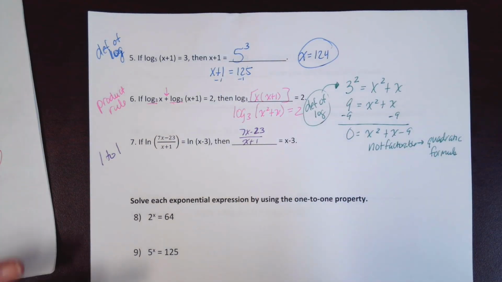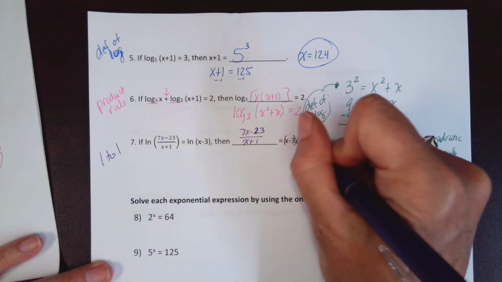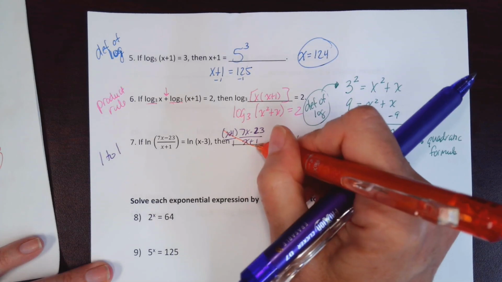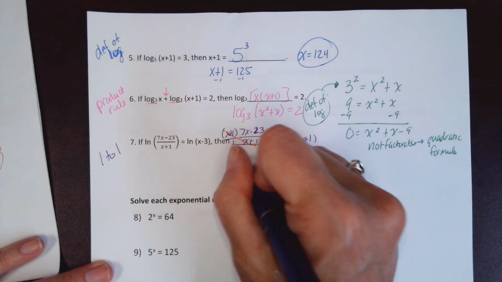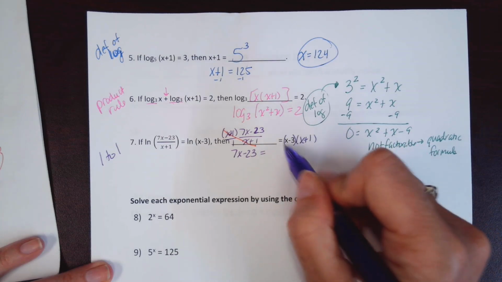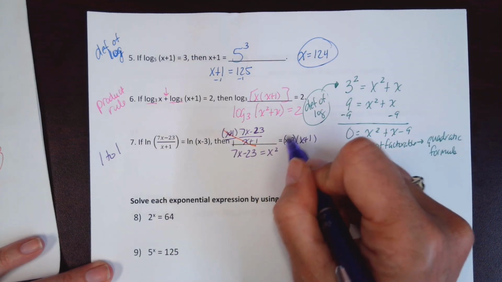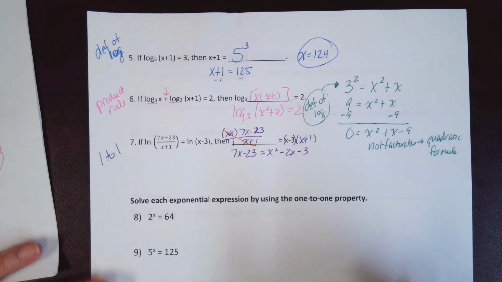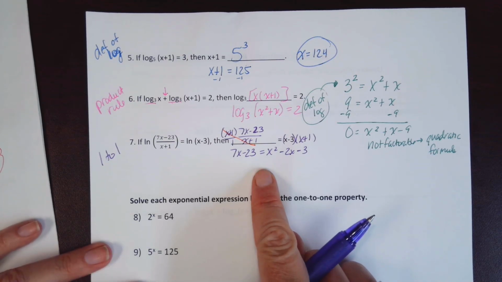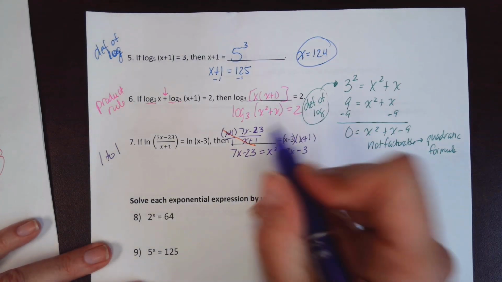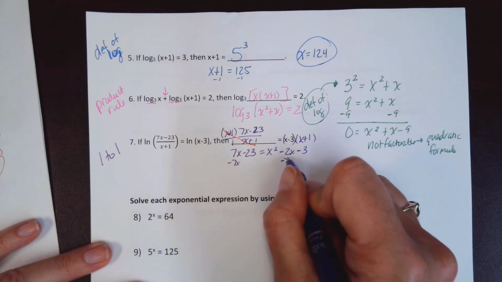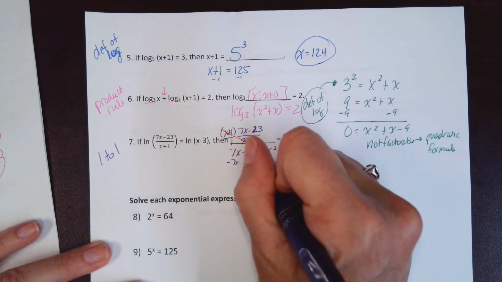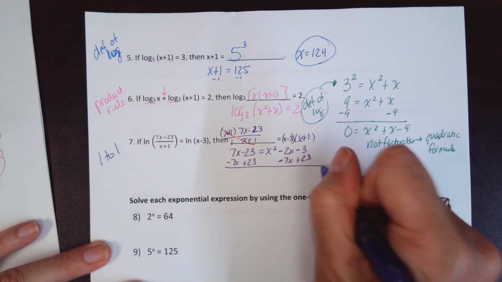Alright, so let's see what we can do about solving. I need to get this x plus 1 out of my denominator, so I'm going to multiply both sides by x plus 1. Anything over itself is 1. So this leaves me with 7x minus 23 equals, and I need to FOIL this. X squared plus x minus 3x is a negative 2x. Negative 3 times 1 is negative 3. Again, it's quadratic, so I need to set it equal to 0 and try to factor. I'm going to subtract my 7x. I'm going to add 23 to move it over. You have to do the opposite operation, remember.